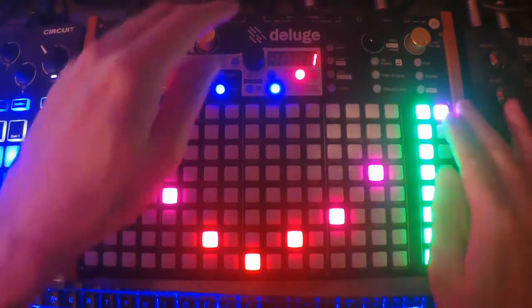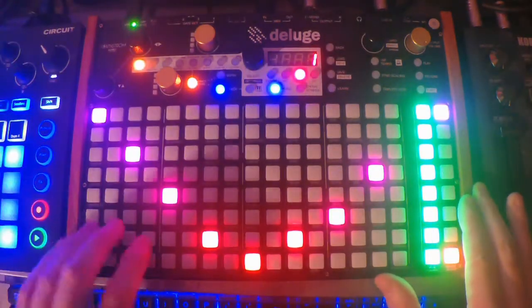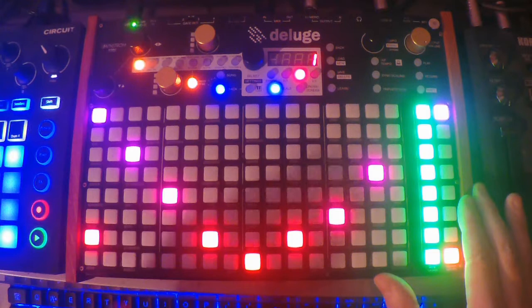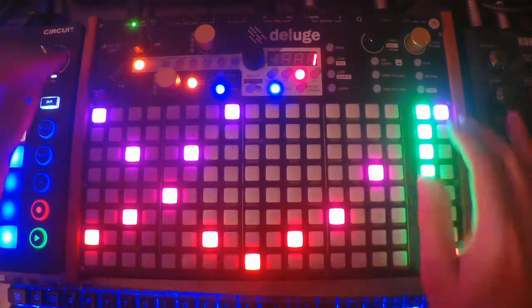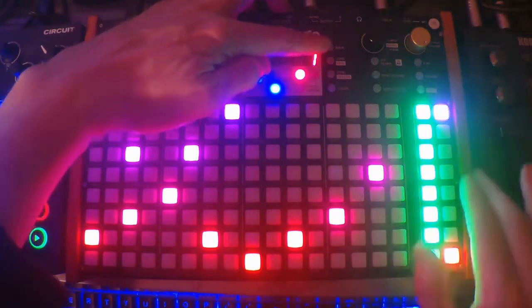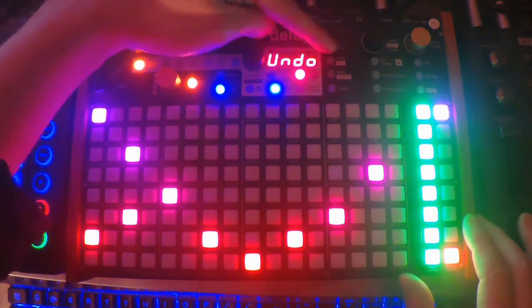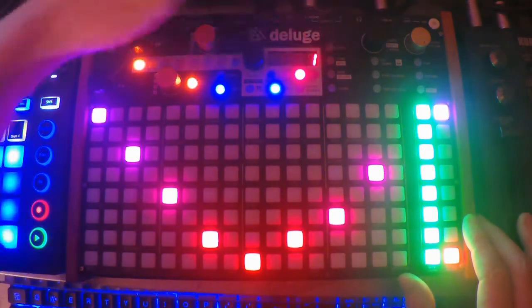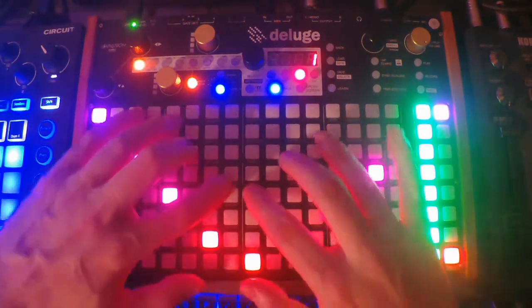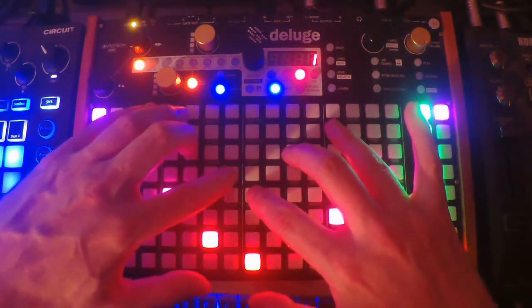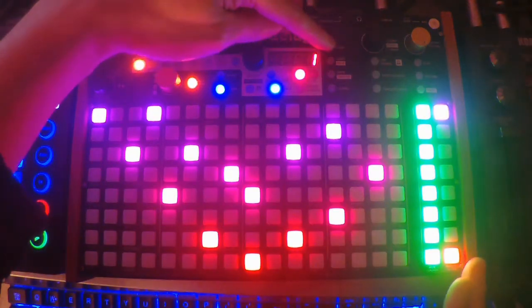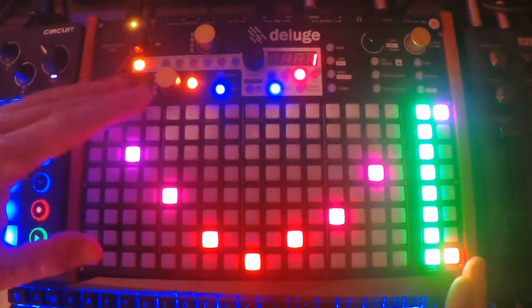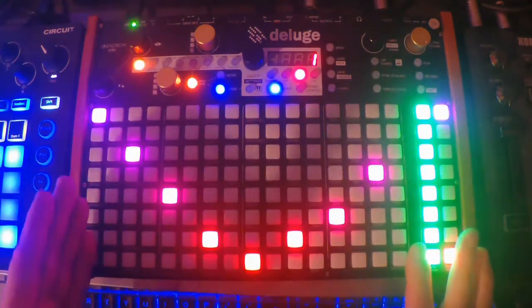So we're going to go over undo and redo. If I press a note here, I can just press back and it will undo every note that I press. Now let's say I press a bunch of notes at the same time. In one step, if I press back, it's going to clear all of them. So it works by layers, in other words.